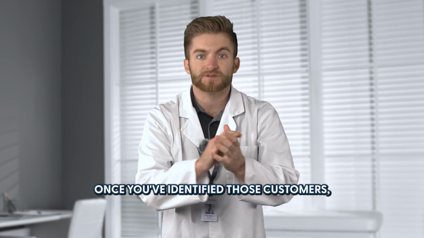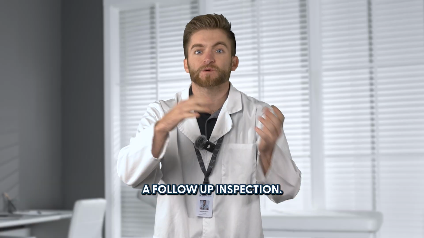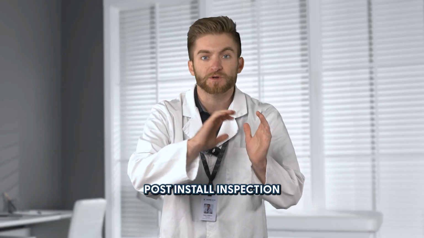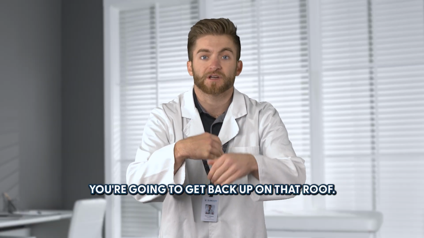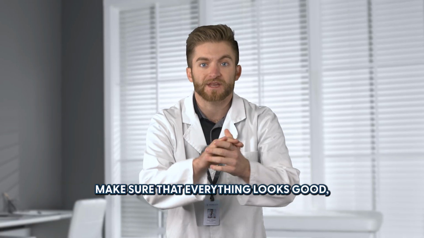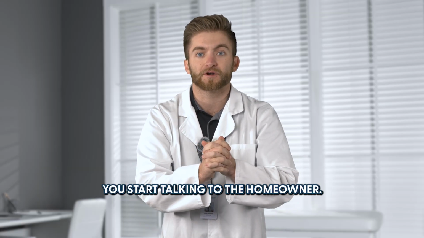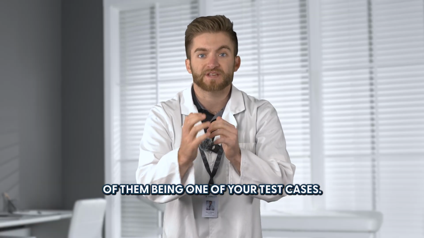Once you've identified those customers, then you need to reach out to them and set up a follow-up inspection, just doing your 3-month or 1-year post-install inspection with that customer. When you go back out, you're gonna get back up on that roof, you're gonna check out that flooring, make sure that everything looks good. And when you come back down, you start talking to the homeowner, that is when you bring up the possibility of them being one of your test cases.